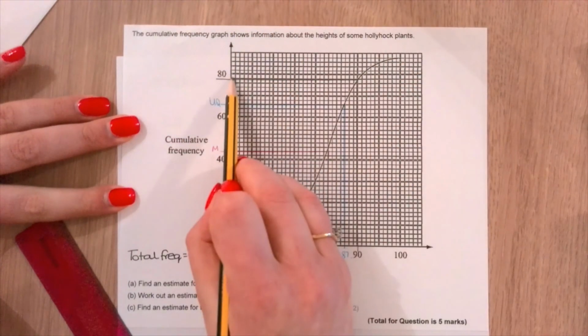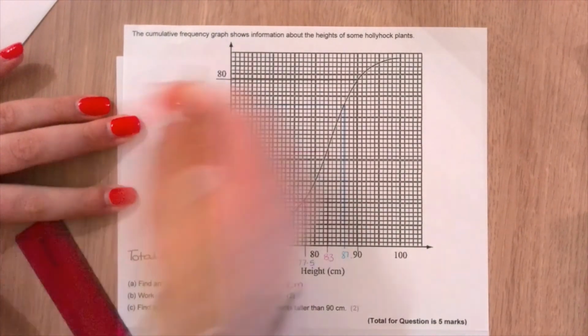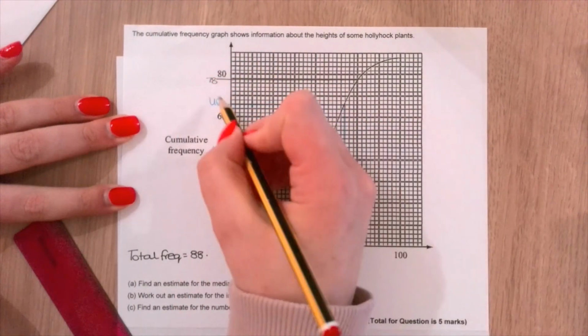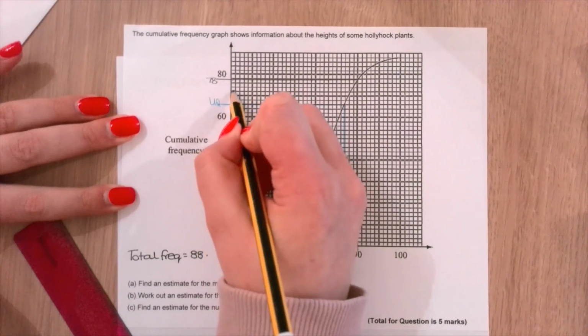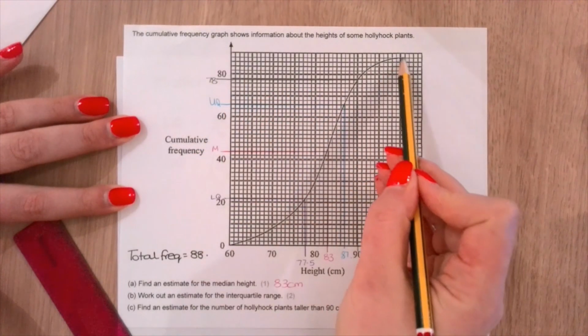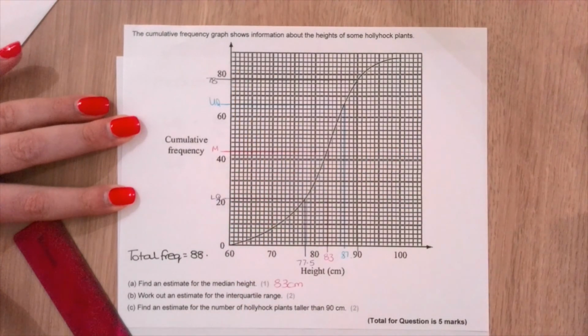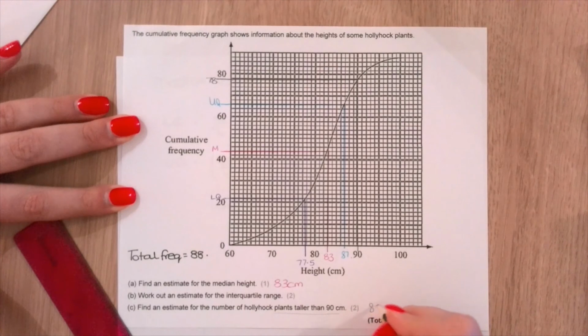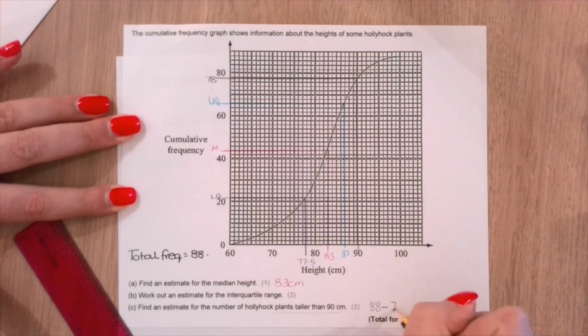So that value must be 78 because they go up in 2, so that's 70, so 2, 4, 6, 8. We know that the total frequency was 88, therefore the plants taller than 90 is going to be our total of 88 minus that value of 78, which is 10.